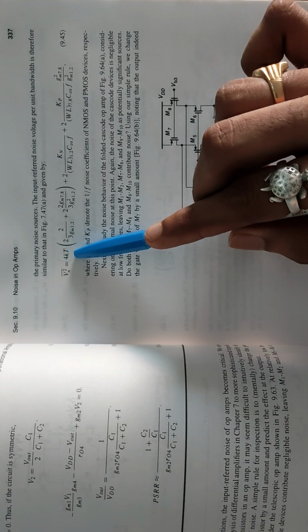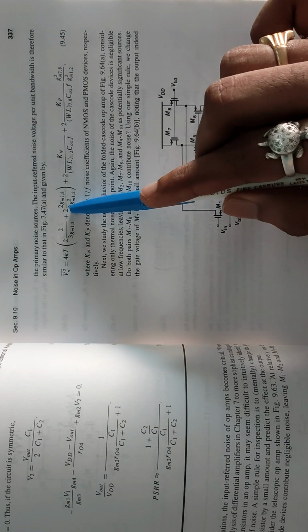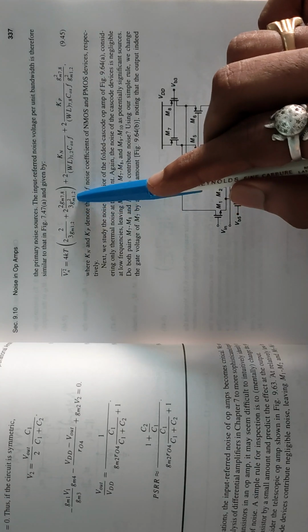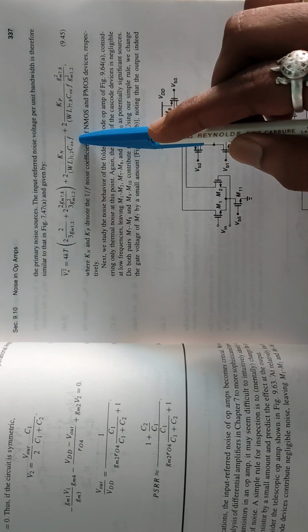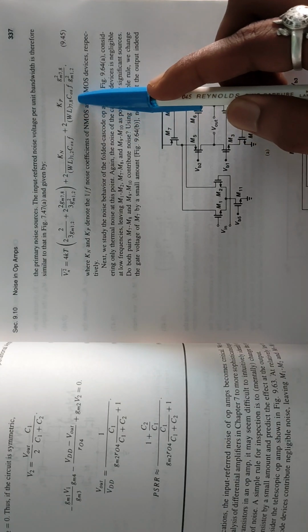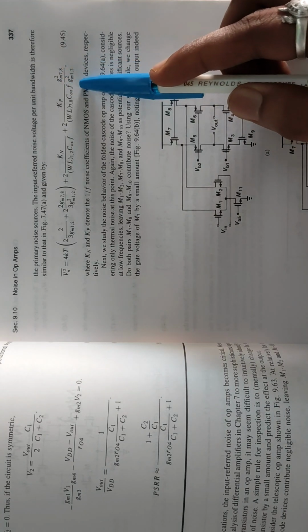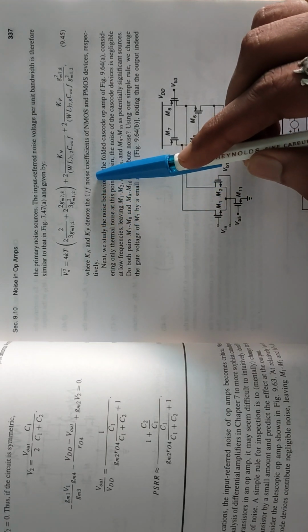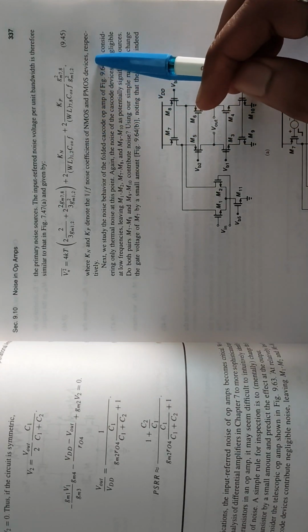Vn square bar equals 4kT into 2 into (2/3 gm12 plus 2 into 2/3 gm78) by gm12 square, plus 2 into Kn by (WL)12 Cox f plus 2 into Kp by (WL)78 Cox f into gm78 square by gm12 square, where Kn and Kp denote the 1/f noise coefficients of NMOS and PMOS devices respectively.